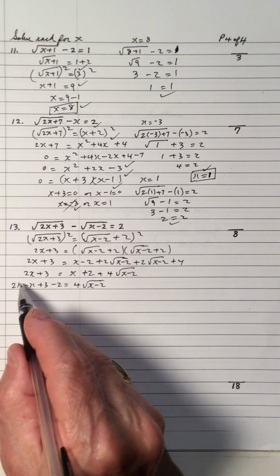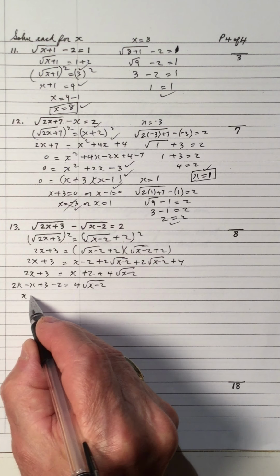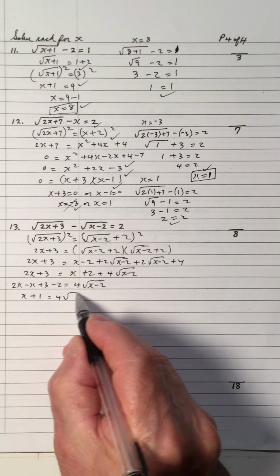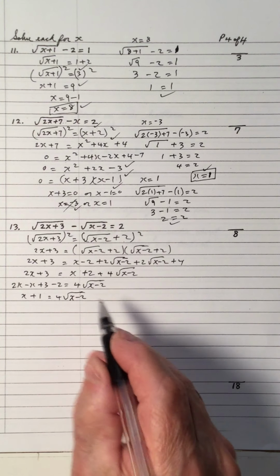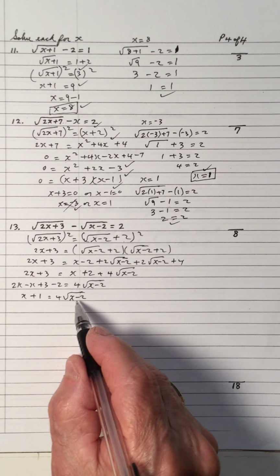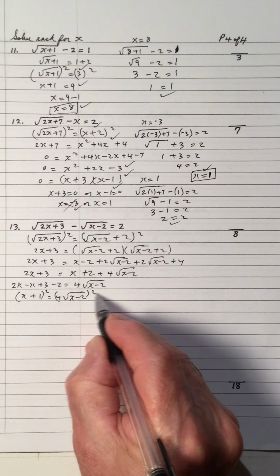I moved all the x's to this side and I kept the radical by itself. That gives me x plus 1 equals 4 root x minus 2. So I have a radical left, so again I have to square both sides to get rid of the radical.